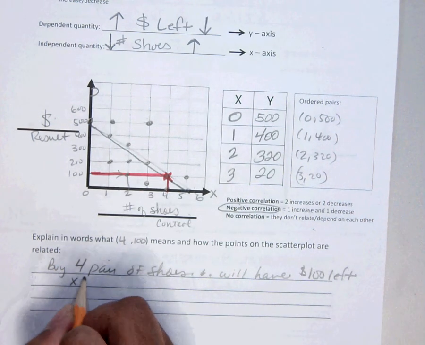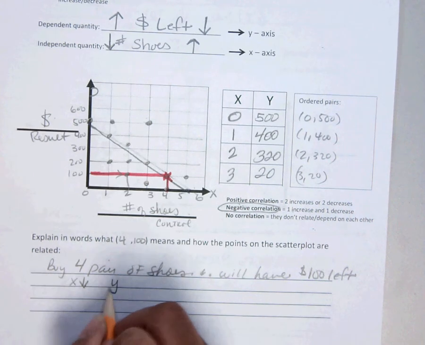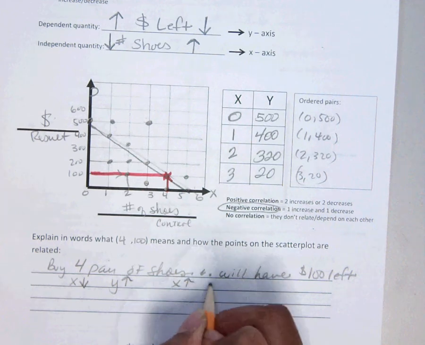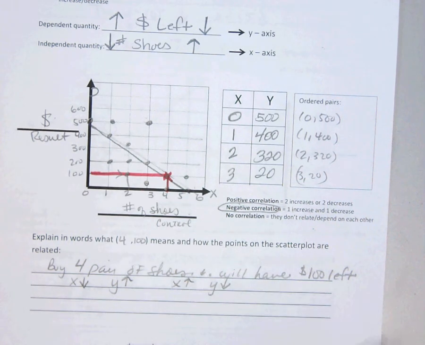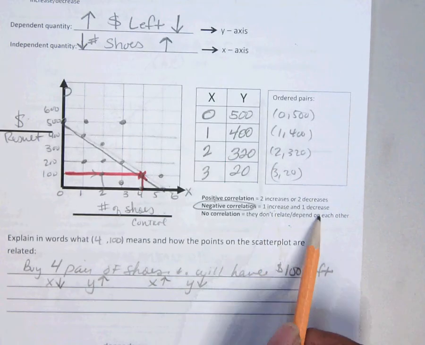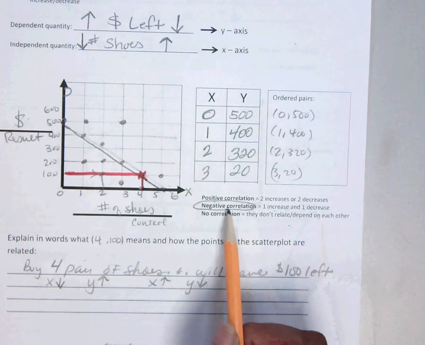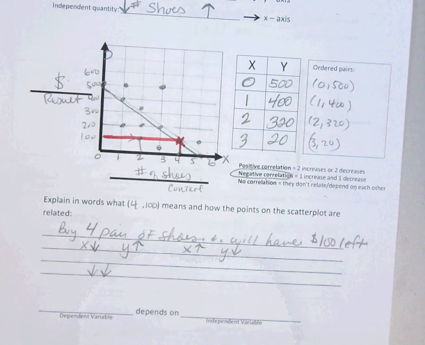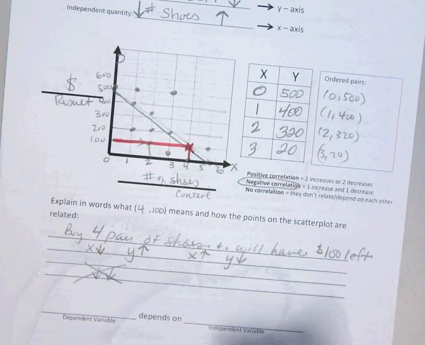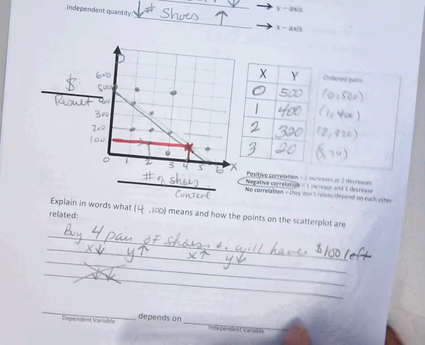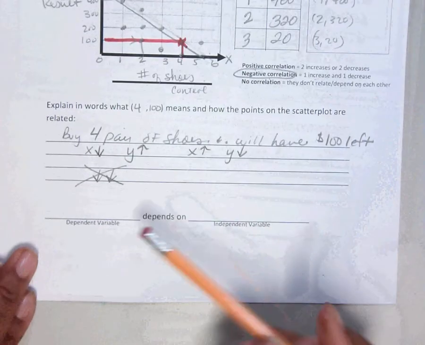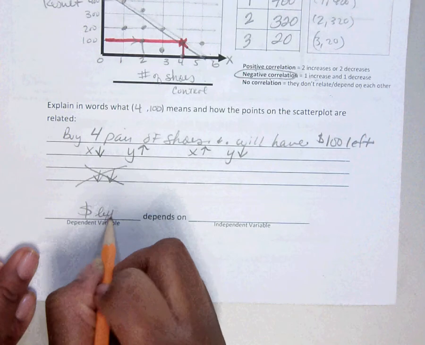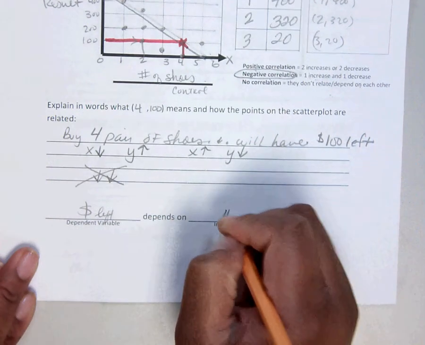And how are they related? As the x values decrease, the y values increase. And as the x values increase, the y values decrease. When you have one increasing and one decreasing at the same time, that is a negative correlation. So this does not mean negative correlation when they're both going down. Let's talk about this statement here. So what depends on what? The money left depends on the number of shoes you buy.